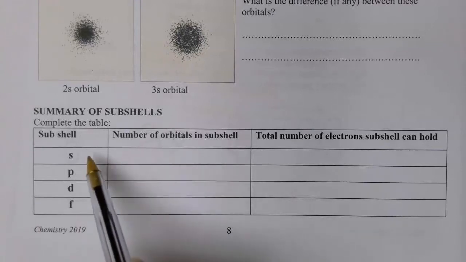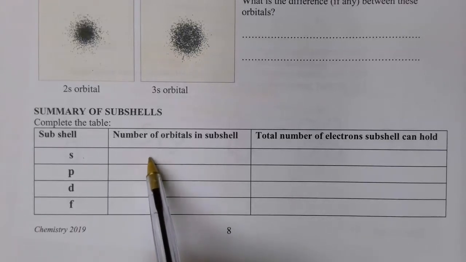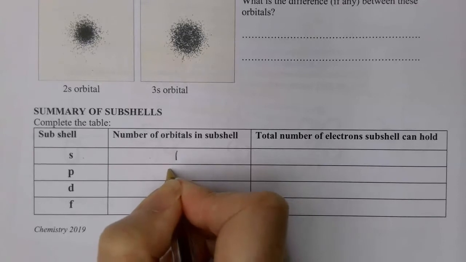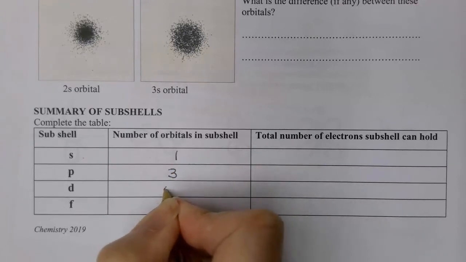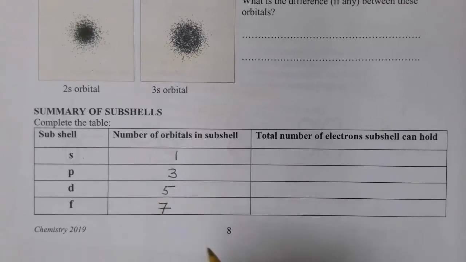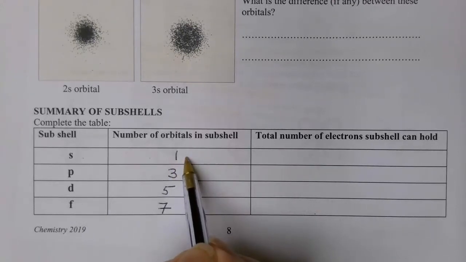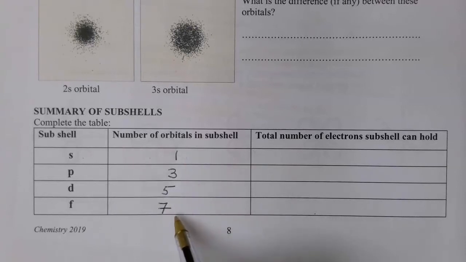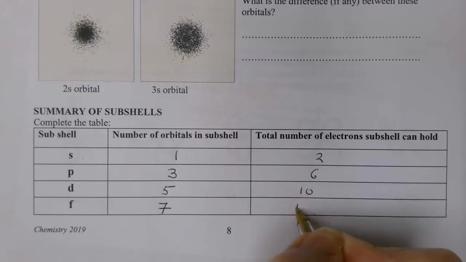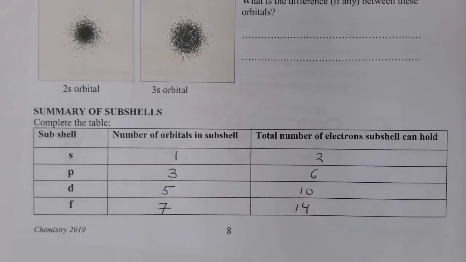So we need to remember that each subshell has a particular number of orbitals. So the s subshell has 1 orbital, the p has 3, the d has 5, and the f has 7. So that means, in terms of the total number of electrons that each can hold, well, each orbital can hold 2 electrons. So we're just going to times all these numbers by 2. So I have 2, 6, 10, and 14.